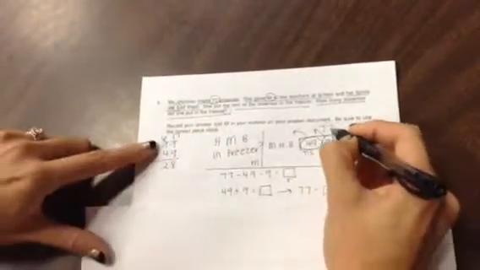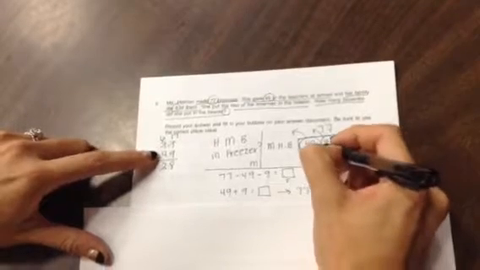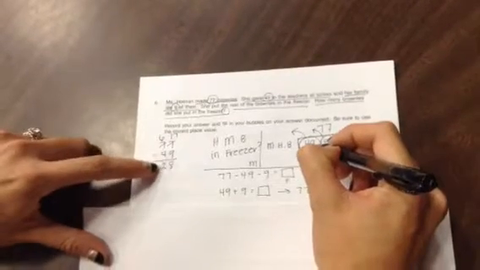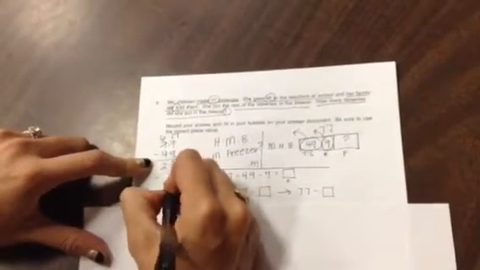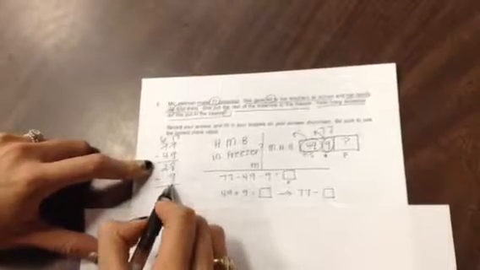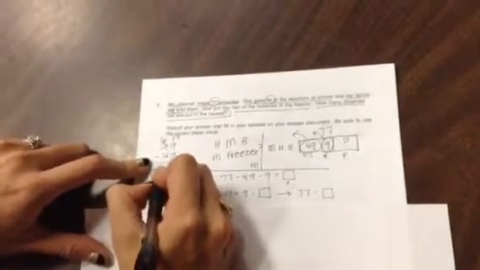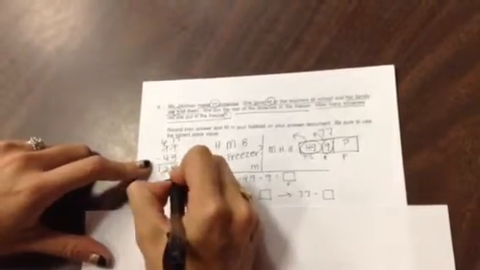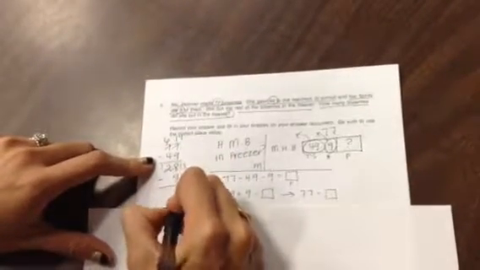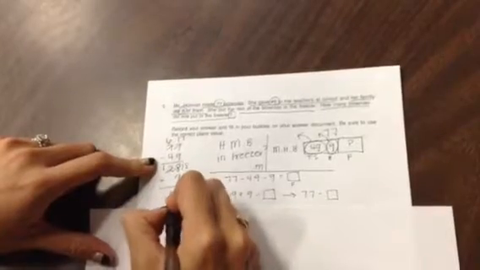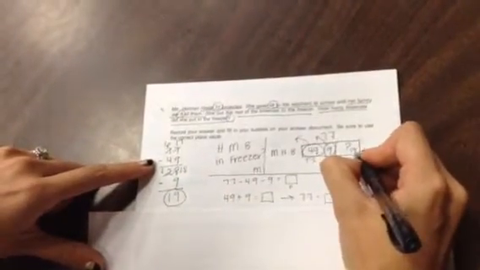So there was a total of 77. 49 were given to the teachers at school. That left 28 remaining. But then her family ate 9 of them. So now let's show them eating 9. 8 take away 9, you can't do it, so you need to regroup. That would be a 1 in the tens, and this would be 18. 18 minus 9 is 9. 1 minus 0 is 1. The remaining brownies that went into the freezer should have been 19.